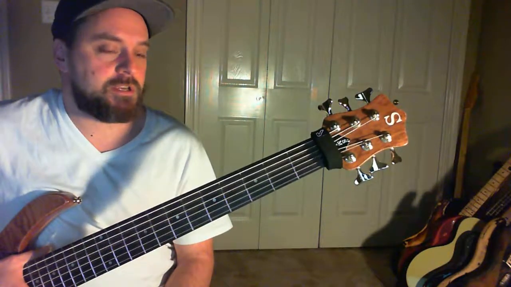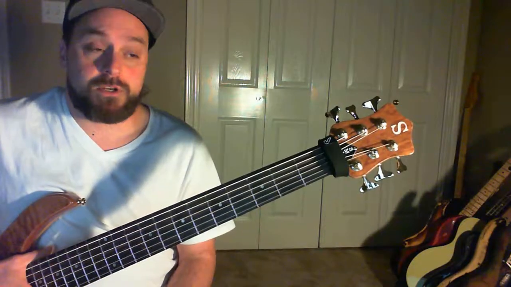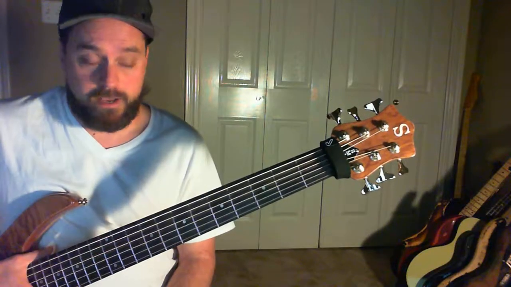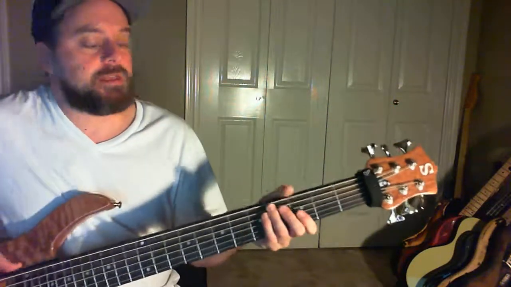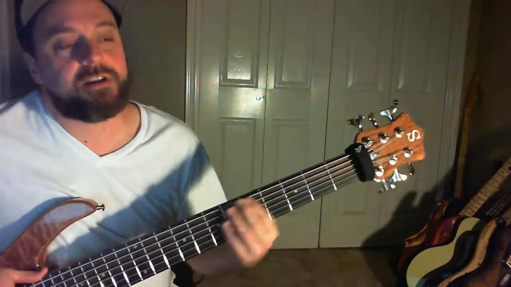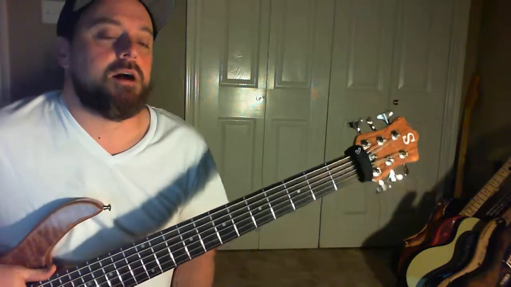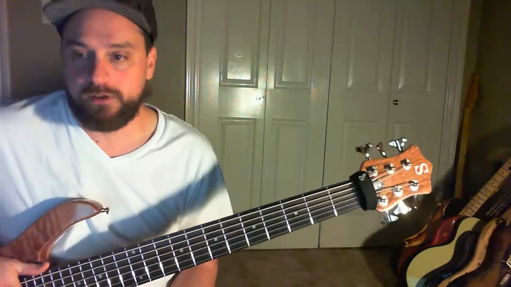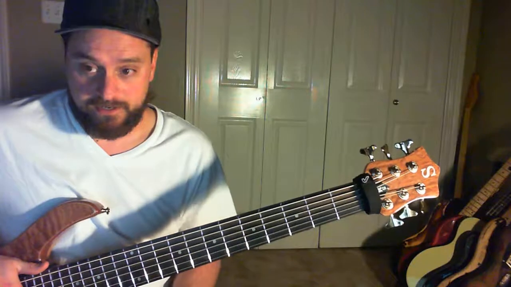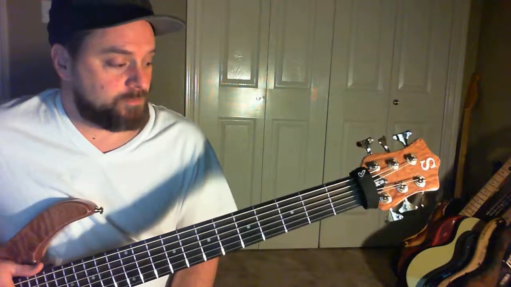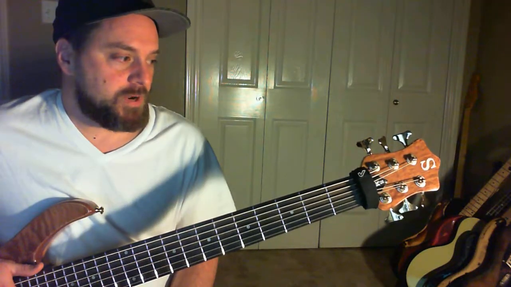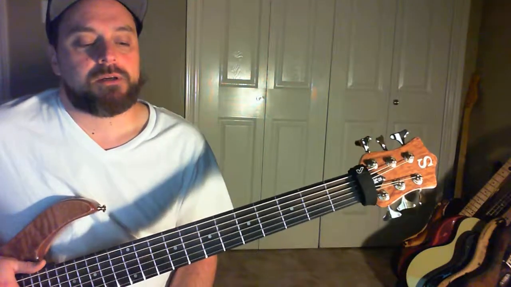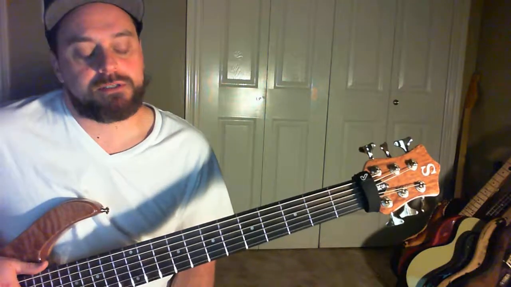So if I start in C on the root with a major scale, which is Ionian, then I can play up and down the neck starting with Ionian and just go in order through, I have to look because I'm half asleep, Dorian, Phrygian, Lydian, Mixolydian, Aeolian, Locrian. This is probably easier to demonstrate than explain, but what's really cool about this is the order stays the same.